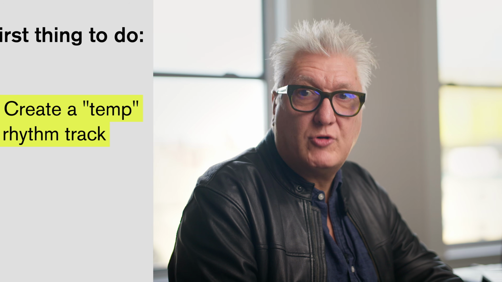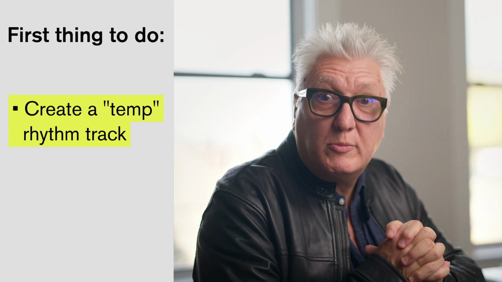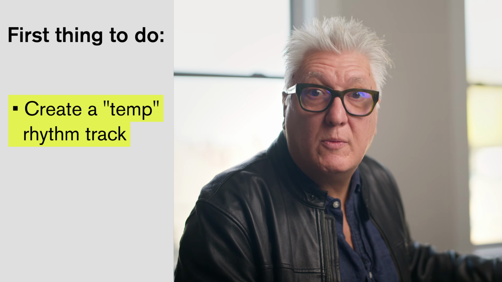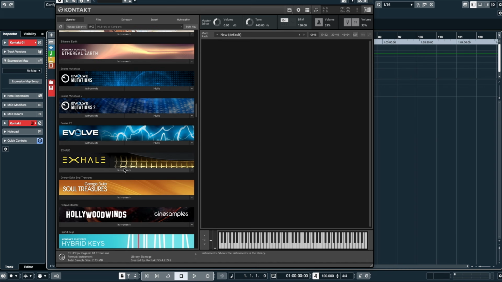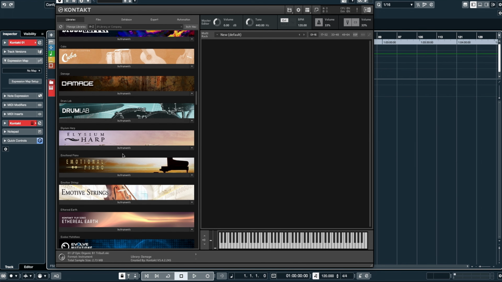The first thing I'm going to work on before the orchestration is building a temp rhythm track. I'll be using some orchestral percussion as well as some well-known loop players too. So I'm going to open Contact and I'm going to look for Damage. I'll start working with that loop player.